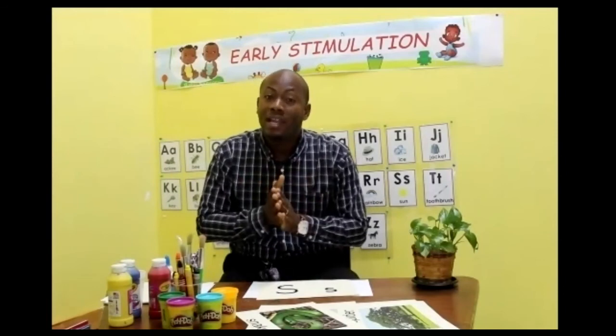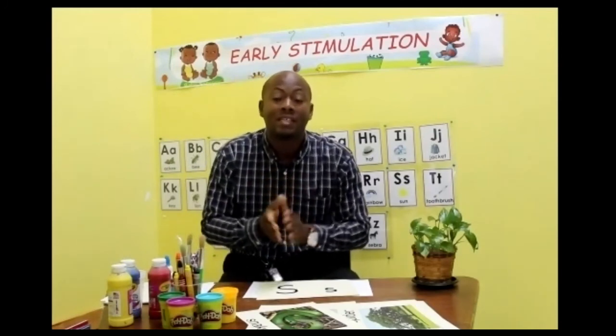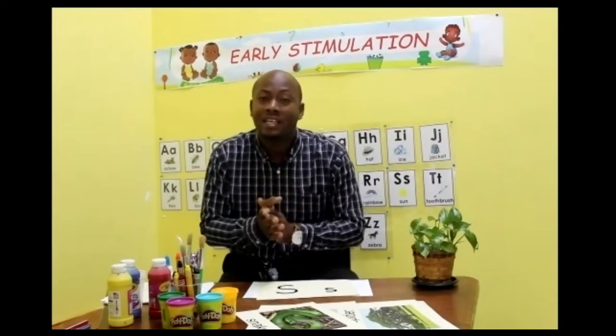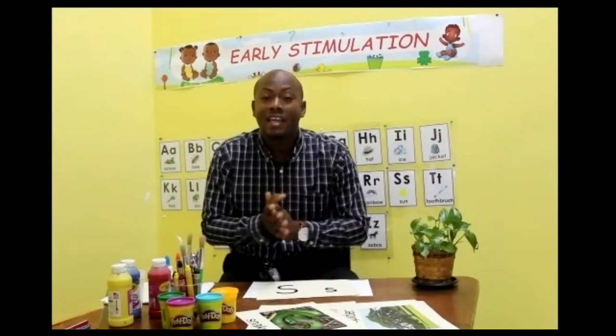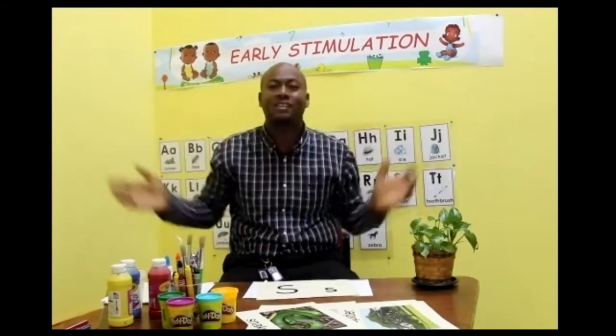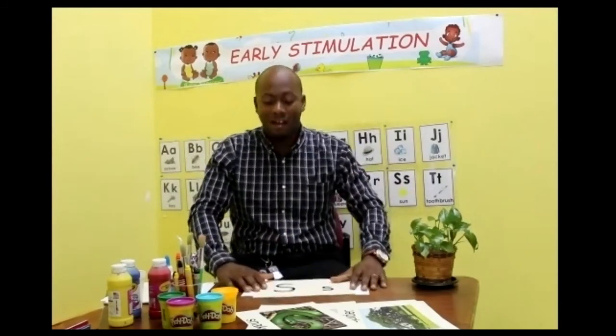I know a letter, it makes a special sound. Make the sound with me, it goes S, S, S, S. What's the name of the letter that says S, S, S? Its name is letter S, right? So we can make up different songs about letter S, and we can make up different activities about the letter S.